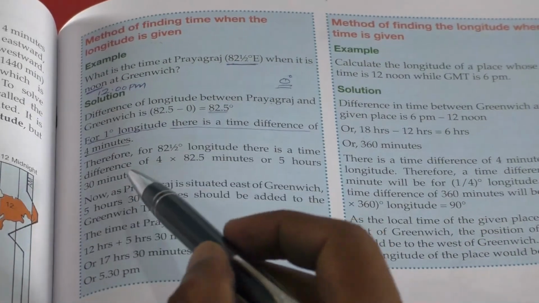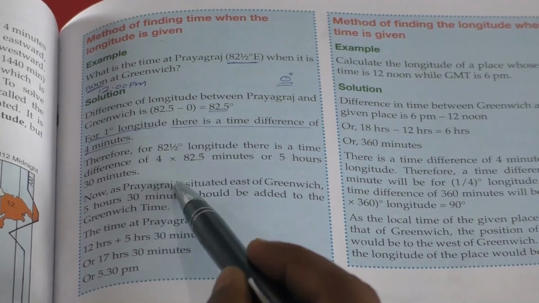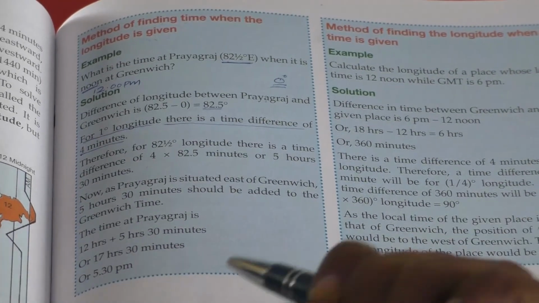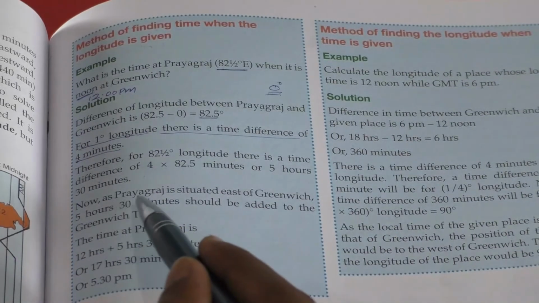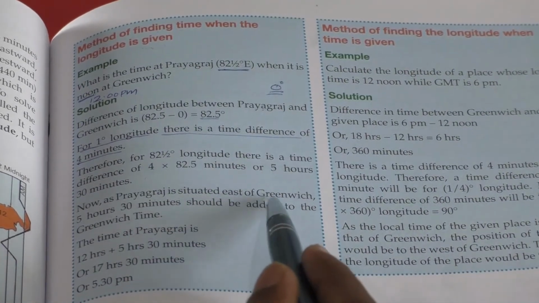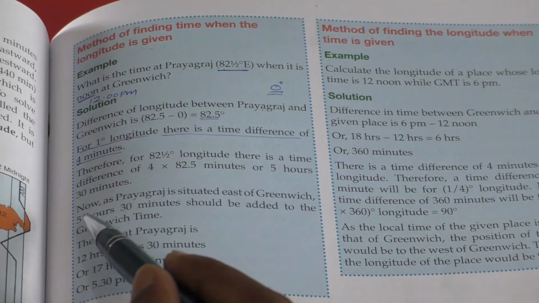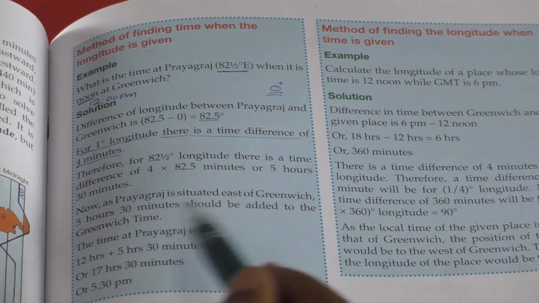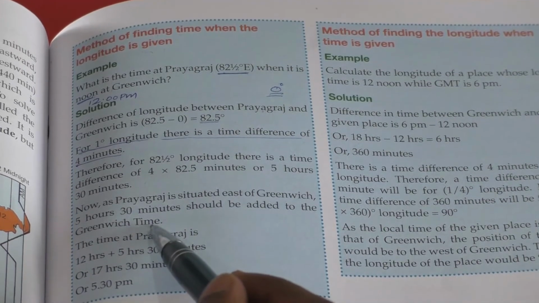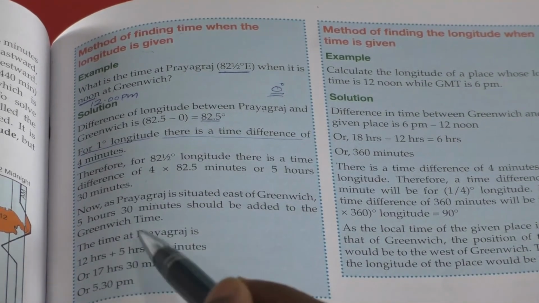Now, is Prayagraj situated east or west? Look here, it is east. Since Prayagraj is situated east of Greenwich, 5 hours 30 minutes should be added to the Greenwich time. So what is the time at Prayagraj?